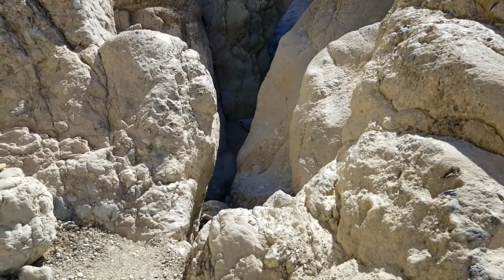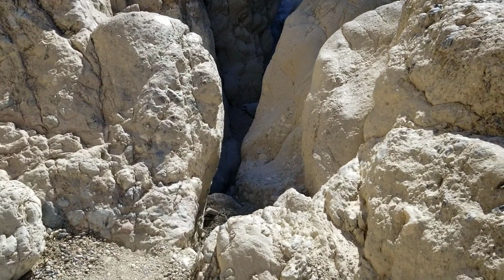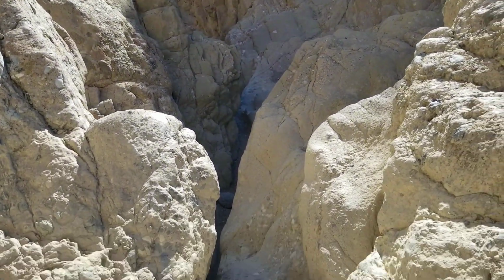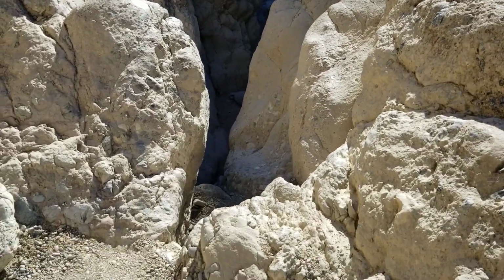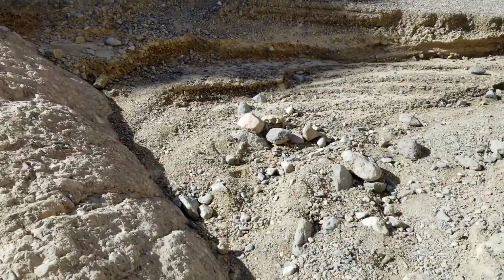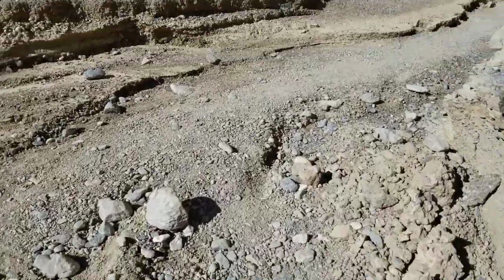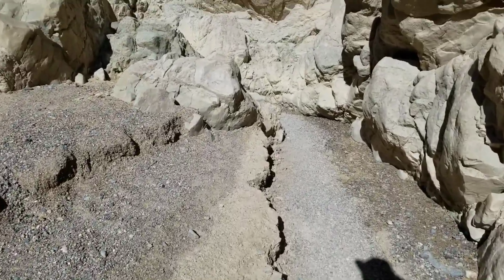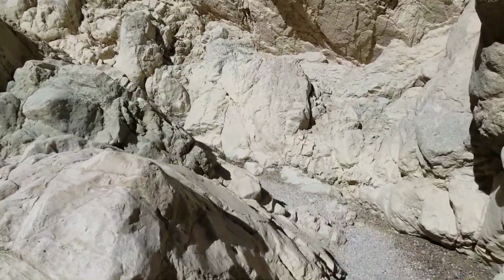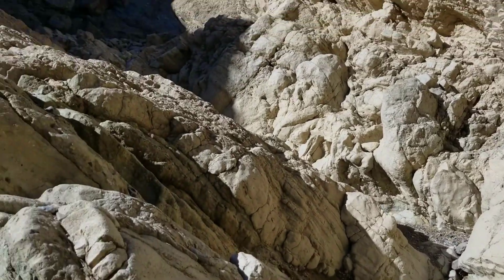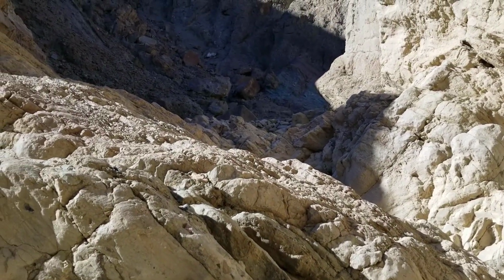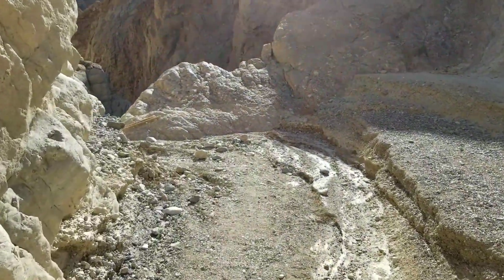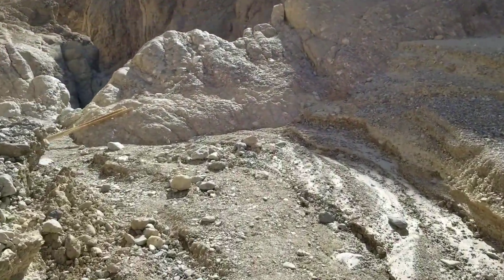Okay, Lower Gower Gulch has a few little challenges, not much, but yeah, it narrows, and there's a few little areas to navigate. And going back up here, another section. So yeah, Gower Gulch does not remain as level as it did in the beginning, but nothing dramatic.